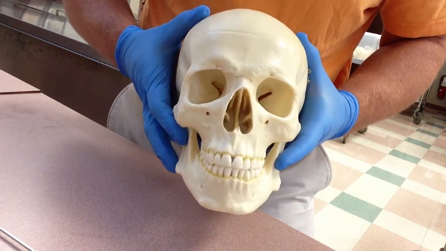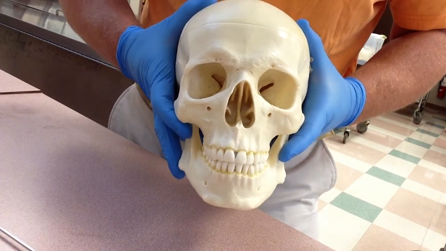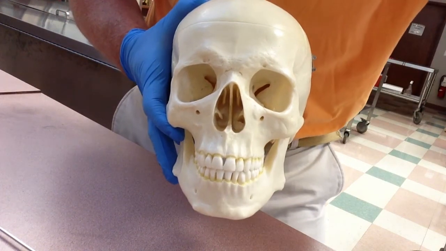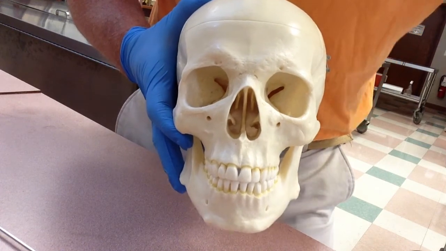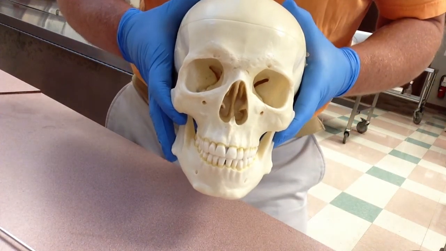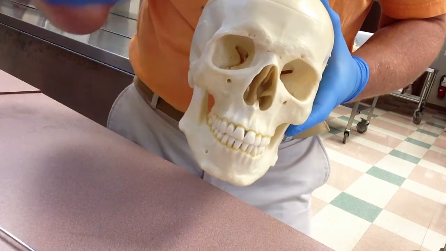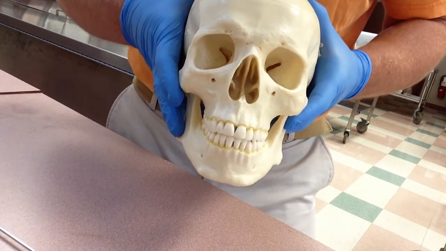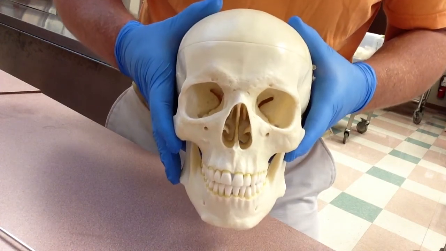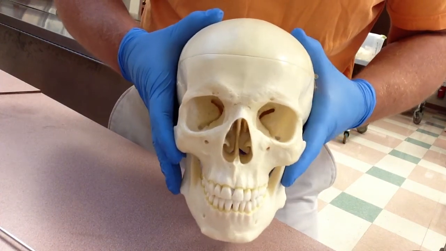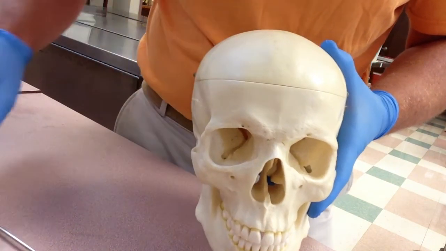This is a quick tutorial on the skull. What I'm going to cover, at least in this first section, is the neurocranium. This is the portion of your skull that's really going to house and protect the brain and the organs of sight, hearing, and balance. So we're going to take a quick tour of the neurocranium.